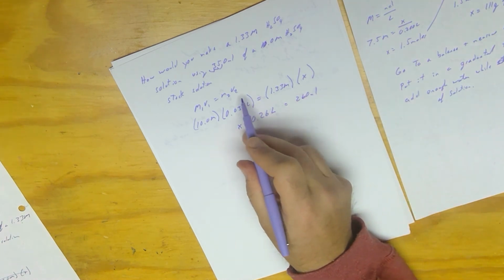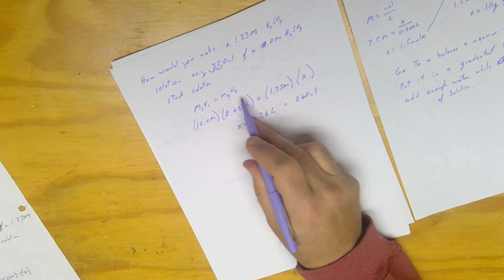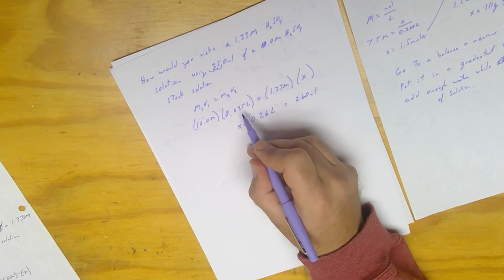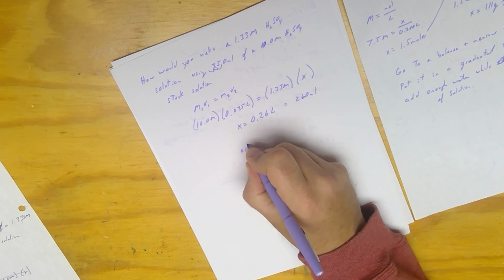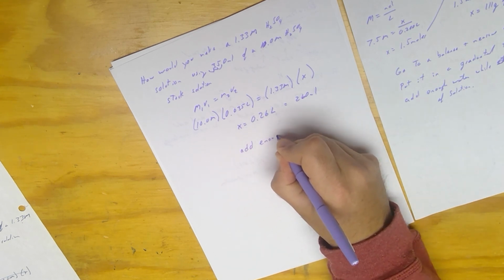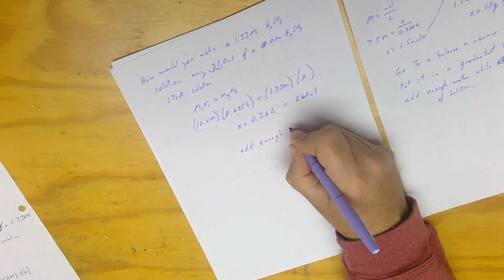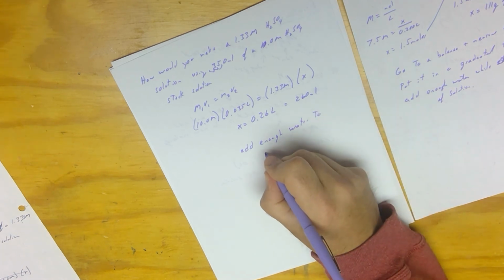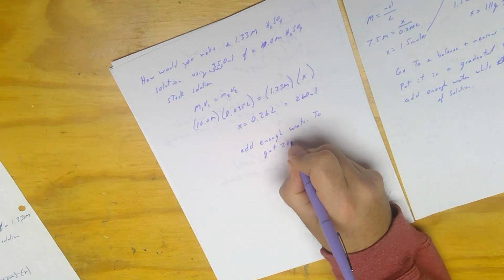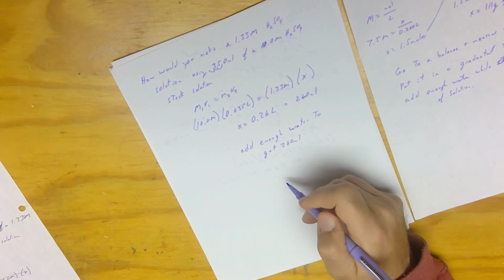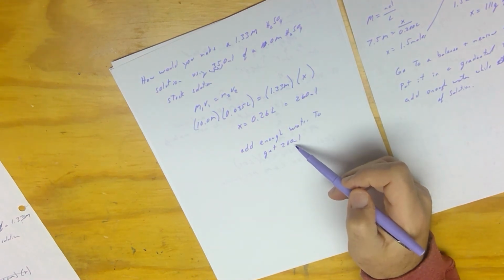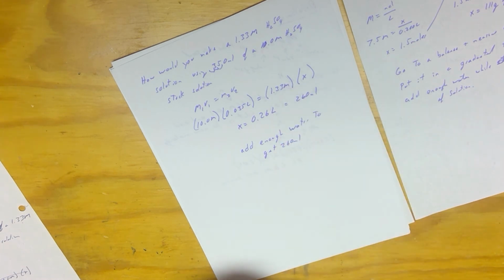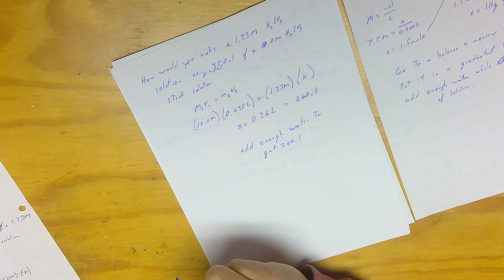So what I would do is take this stock solution, 35 milliliters, and add enough water to get 260 milliliters. So I just add water until I get to 260 milliliters, and that would dilute it down to 1.33 molar. Pretty easy stuff, not too bad.